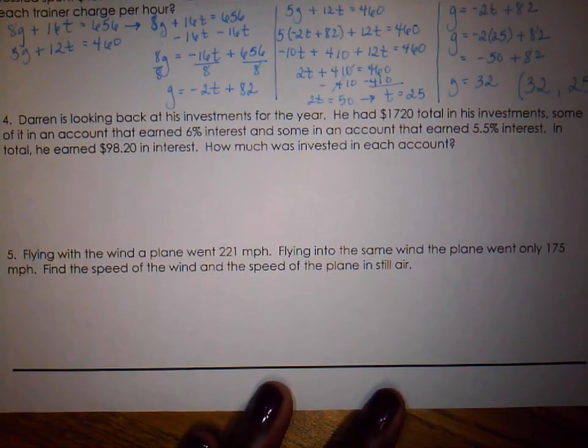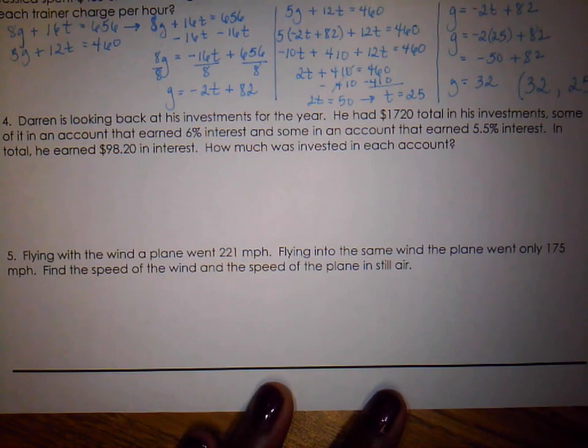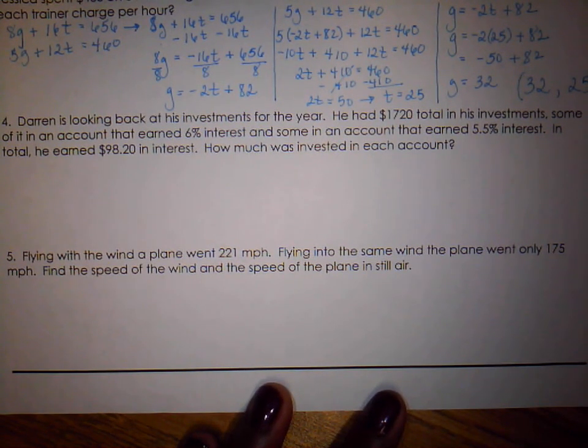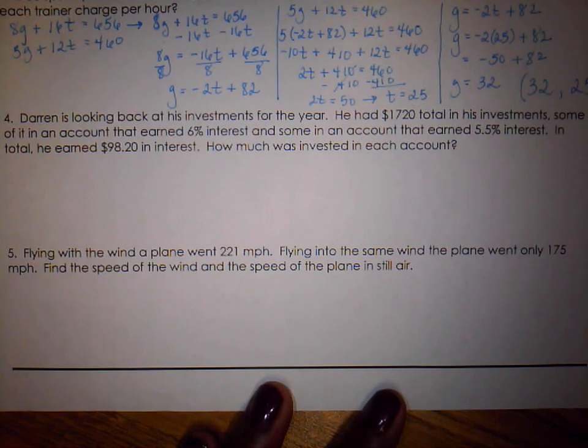It says Darren is looking back at his investments for the year. He had $1,720 total in his investments. Okay, that's important information. And it goes on to say that some of it was in an account that earned 6% interest and some in an account that earned 5.5% interest.